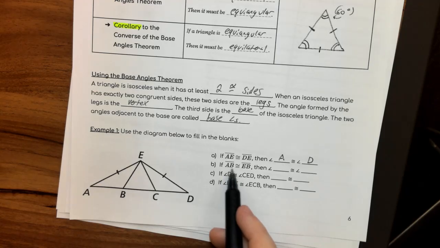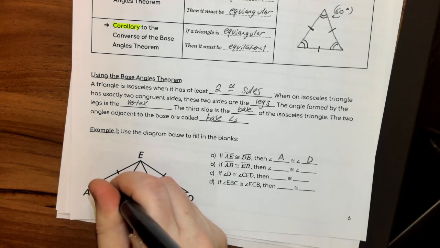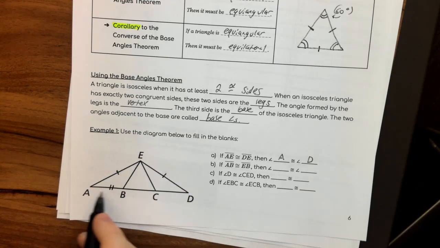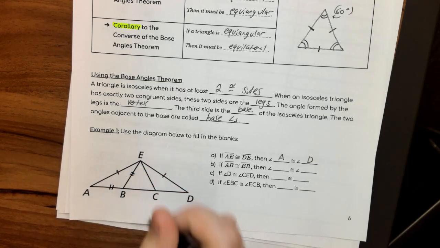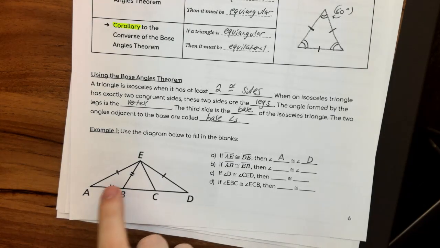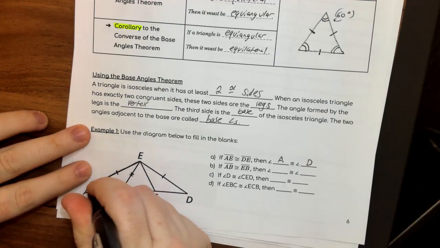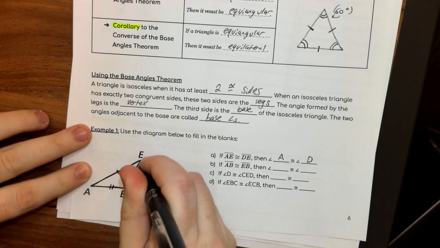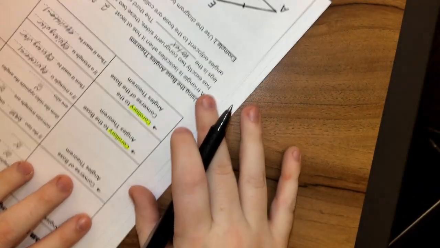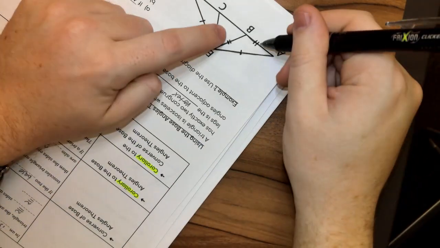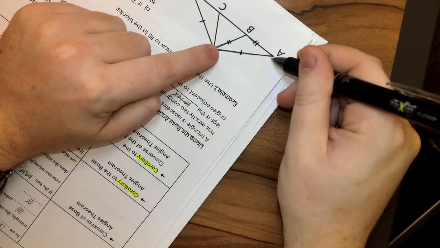But what if AB and EB are congruent? Let's look at what that looks like. AB is this small leg here, and EB is this small leg here. So we need to think about what triangle this correlates to. This triangle is triangle AEB. Well, if we simply turn the page, it's a little bit easier to see that these are the two legs and these are the base angles.